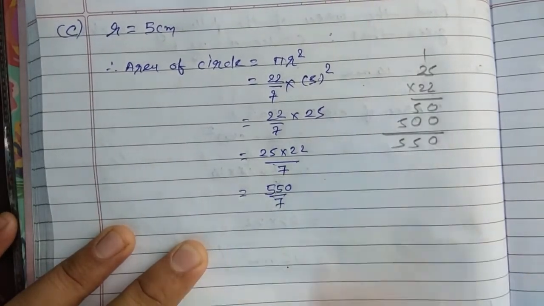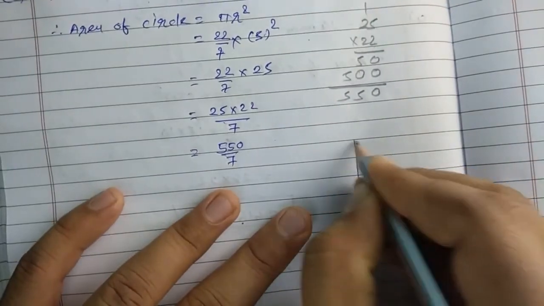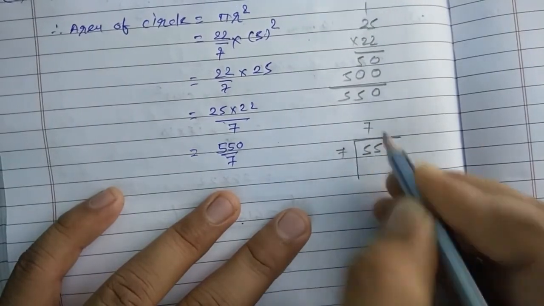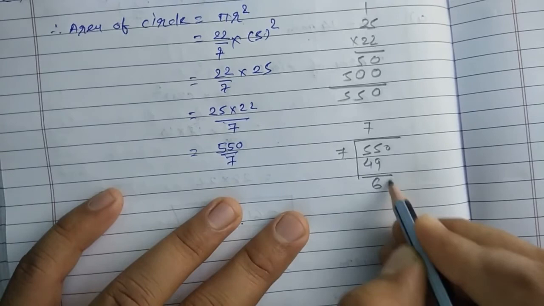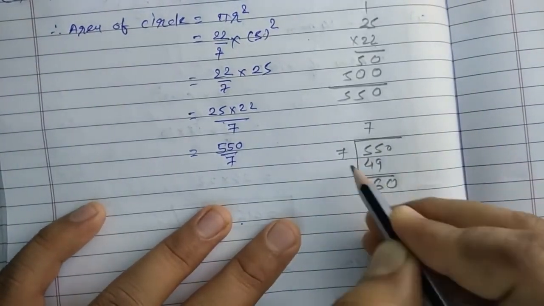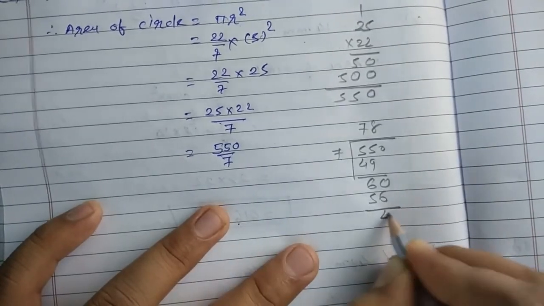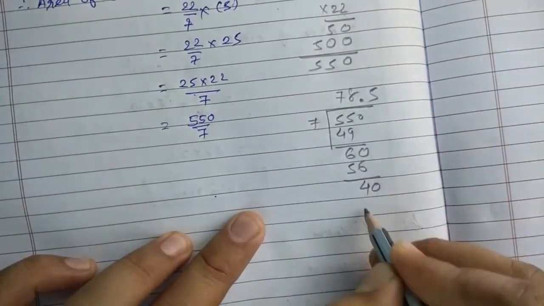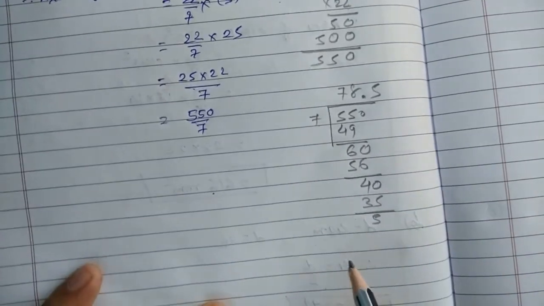550 divided by 7. Now we will do this division. 7 sevens are 49. 55 minus 49, that is 6, then 60. 7 8s are 56. 60 minus 56, that is 4. 4 cannot be divided by 7, so here we will put 0, therefore decimal point. 7 5s are 35. 40 minus 35, that is 5.